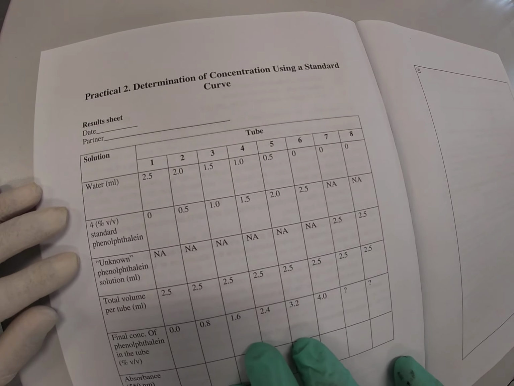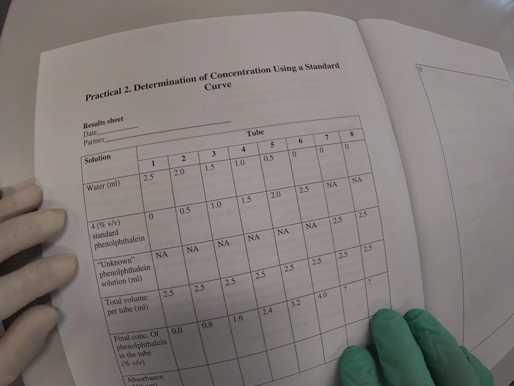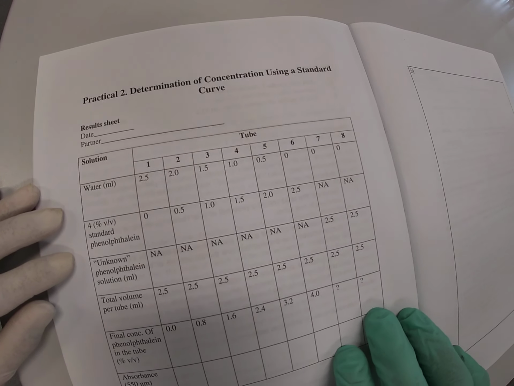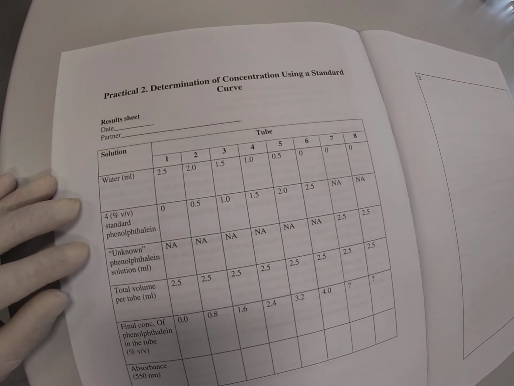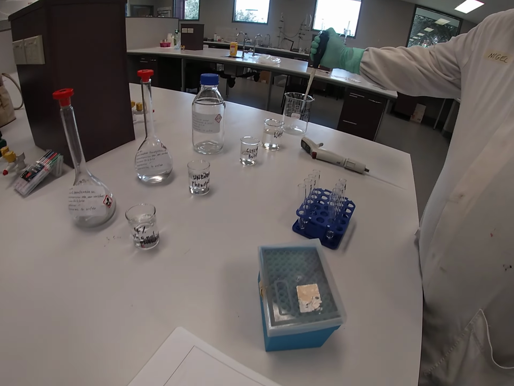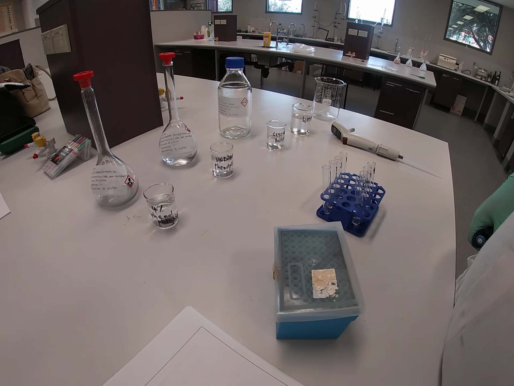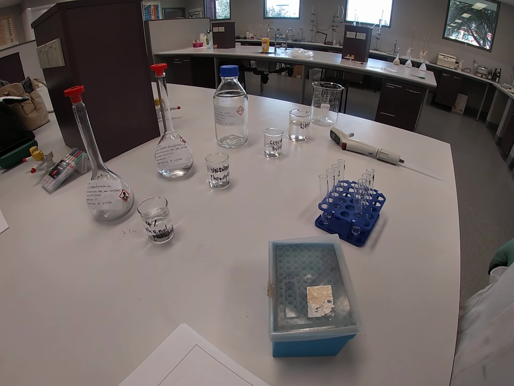And then after we've set up these test tubes, we will then transfer these volumes into cuvettes, and then we measure the absorbance using a spectrophotometer. Thank you very much, Bob. I'll leave you to your pipetting of the rest of the solutions into the test tubes, and we'll come back with you shortly. Thank you.